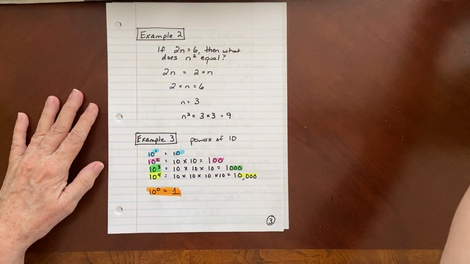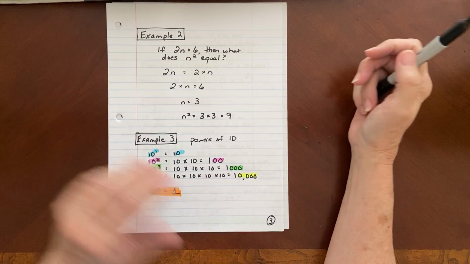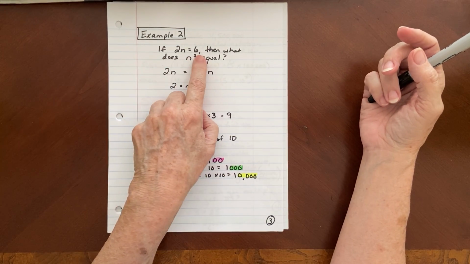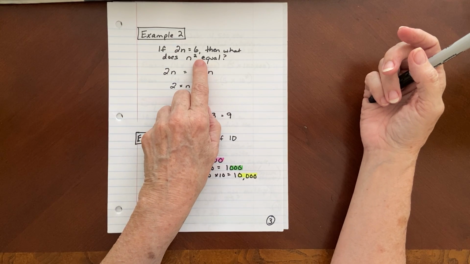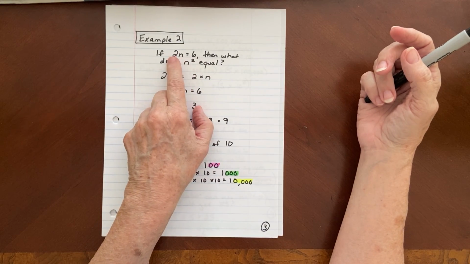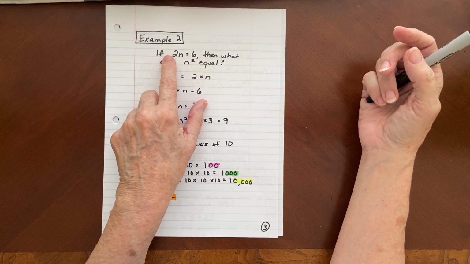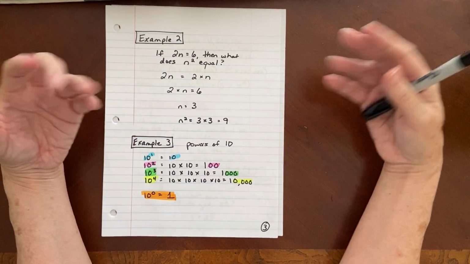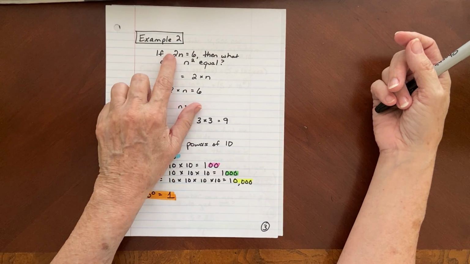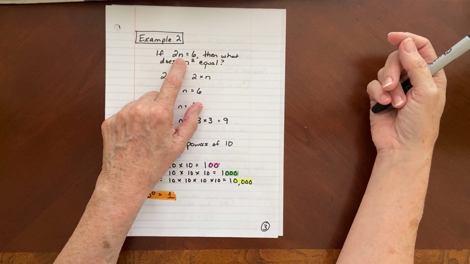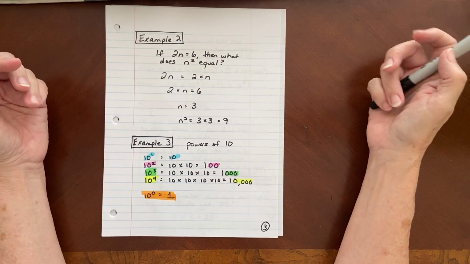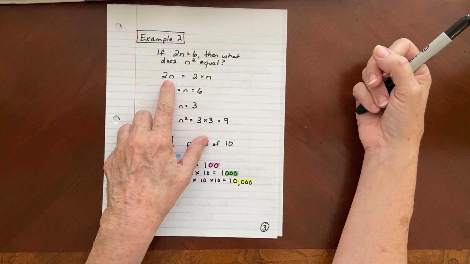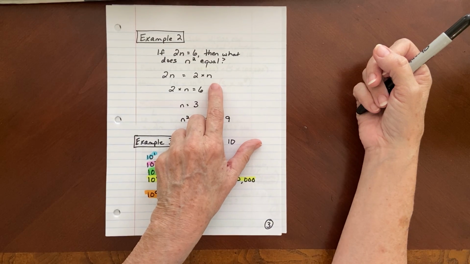Okay. Example 2. This one's a little tricky. I don't know if you've done this or not. If 2n equals 6, then what does n squared equal? So if you have a number bumped up against a variable or a letter, and there's nothing in between, we call that the coefficient, and that's the variable. So it's a number and a letter. If you bump them up together, that means you're going to multiply them. So that 2n is the same thing as 2 times n.